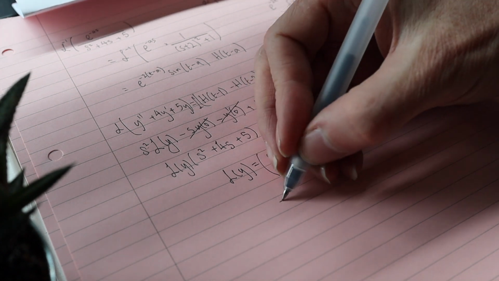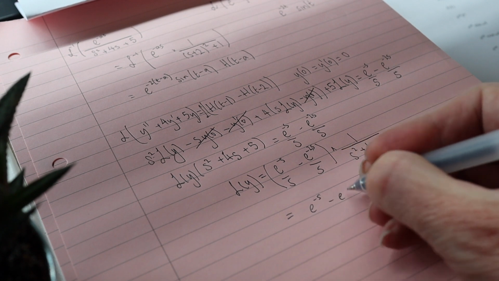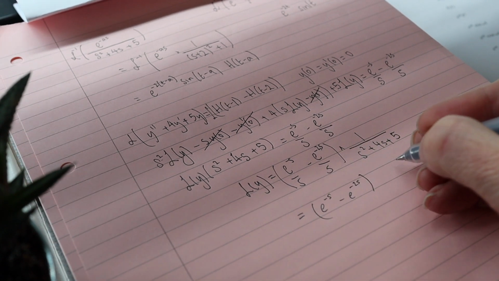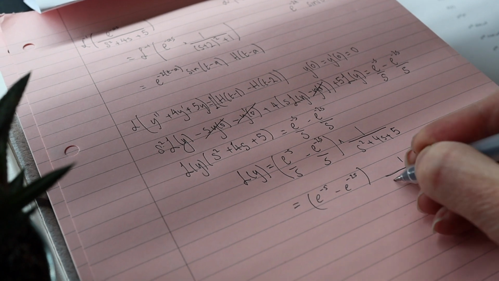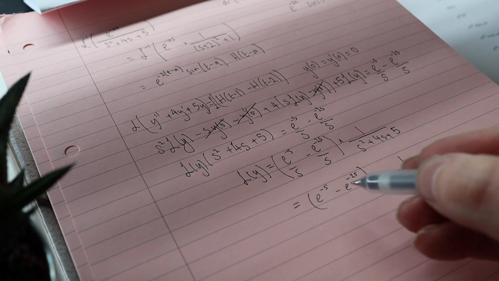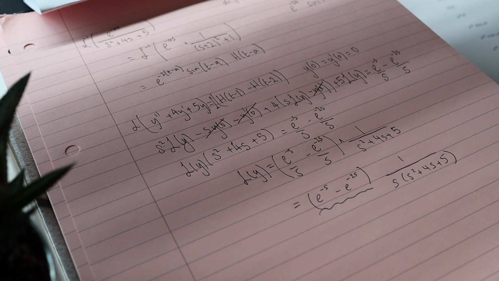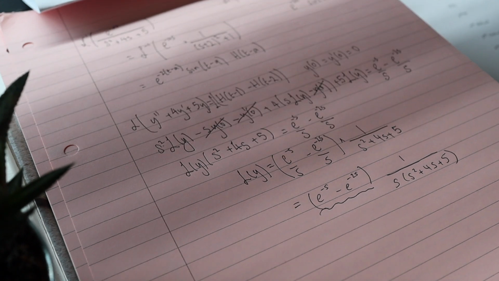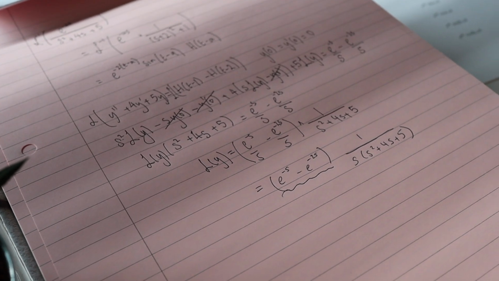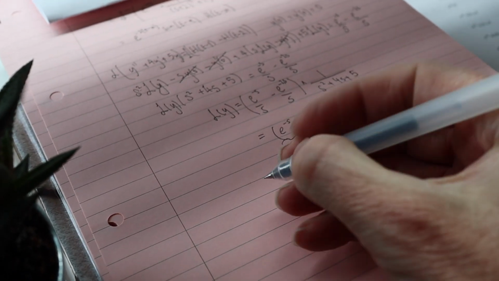But that 1 over s I'm going to deal with. So I'm going to get e to the minus s minus e to the minus 2s, 1 over s squared plus 4s plus 5. So I've left those there because I'm thinking time delay theorem. I've put those together because I'm going to need to deal with that lone s, and I think the way to deal with that will be to use partial fractions.